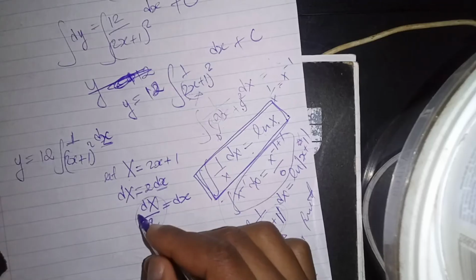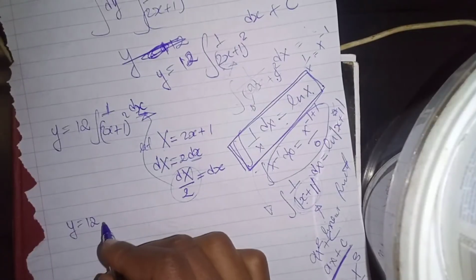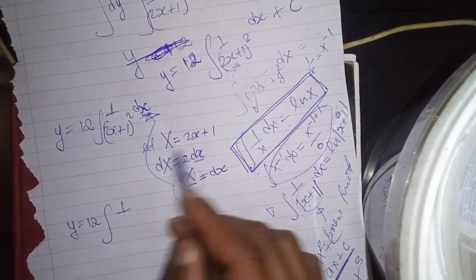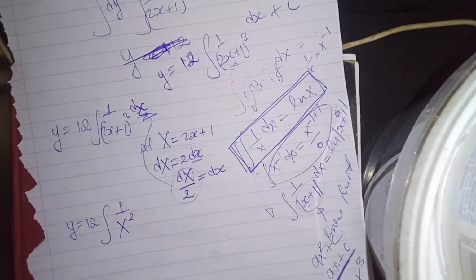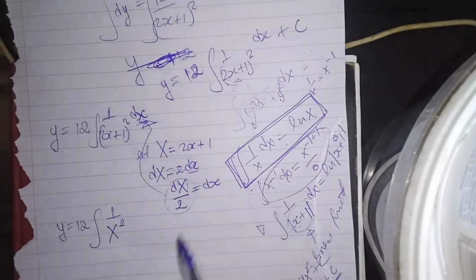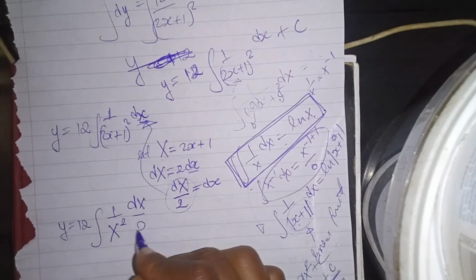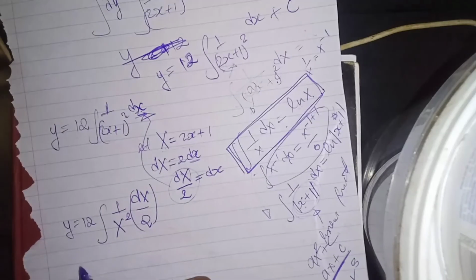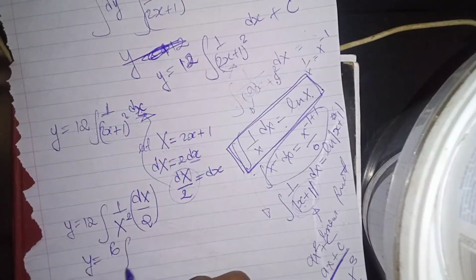Now you take this and substitute here. So y is equal to 12, the integral. Now in the position of this 2x plus 1, you put this big X, so this squared. And instead of dx, you put dx over 2. Alright. Then you can take out the half, so this will be 12 over 2, which is 6.